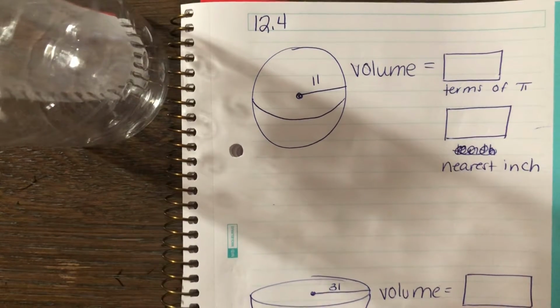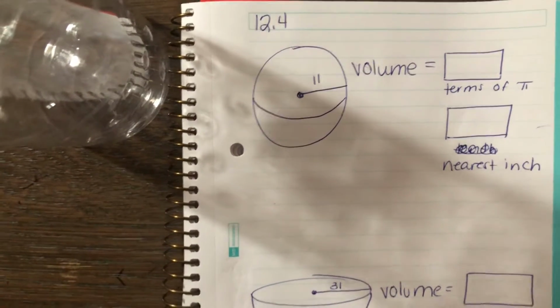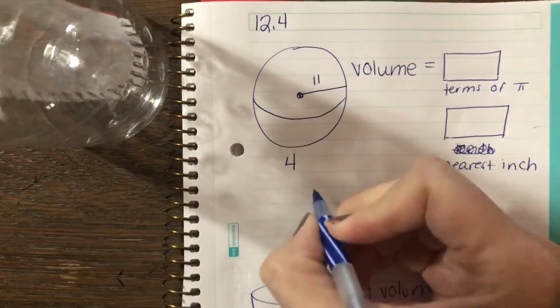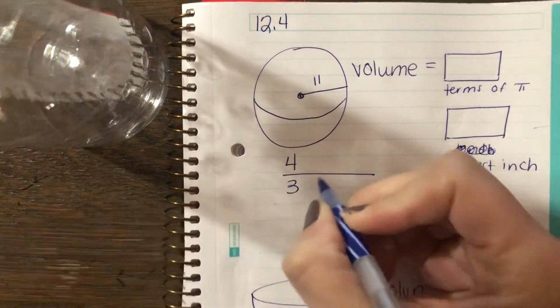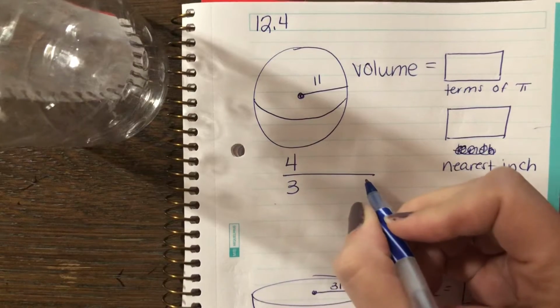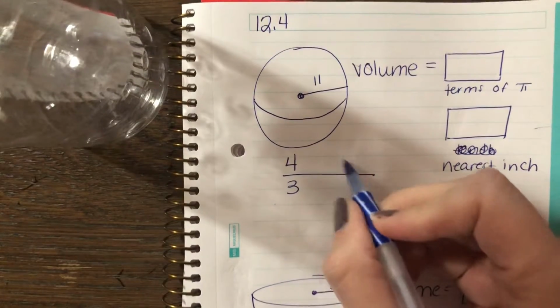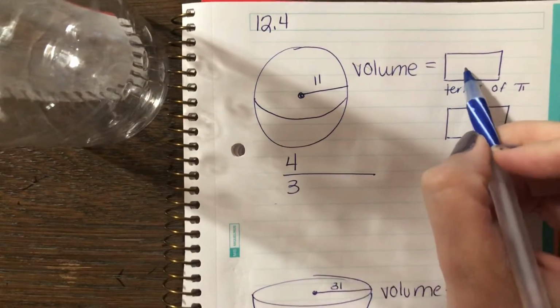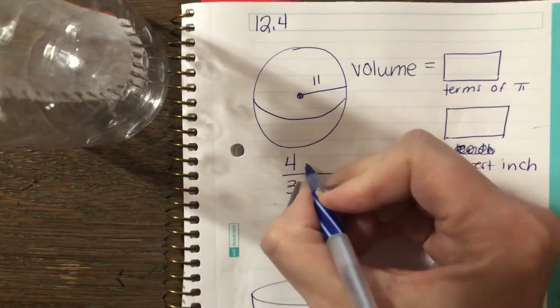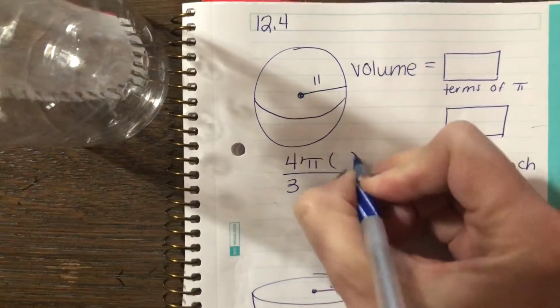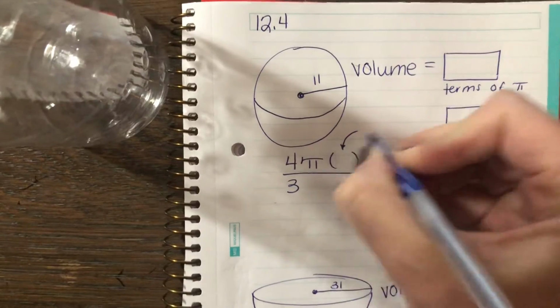Hi friends, 12.4 is about spheres. Here's your formula. It's 4/3. And I always make this fraction bar line long because everything else needs to be above the 3 when you go to answer it and leave it as a fraction. So it's 4/3 pi r cubed. So you just put the radius right there.